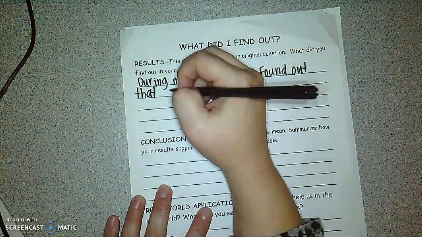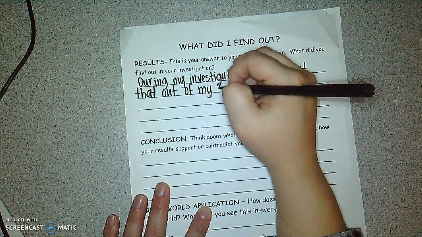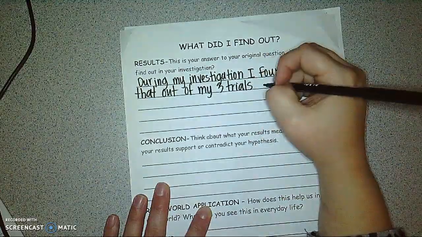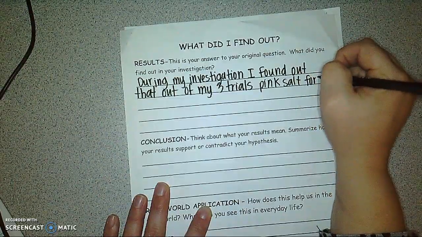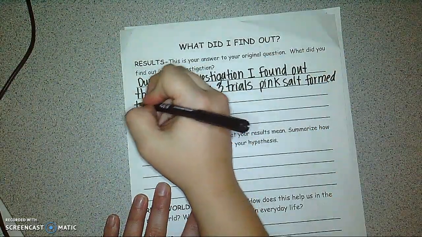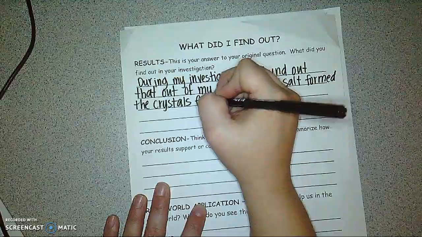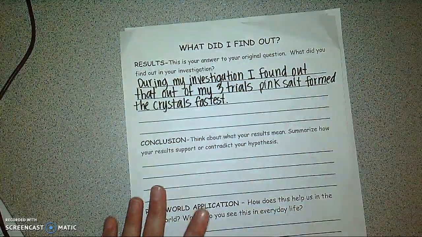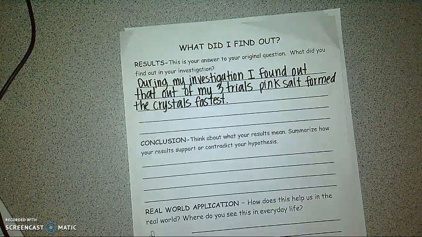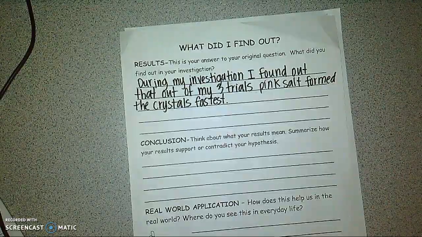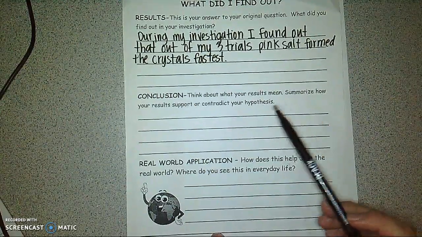I found out that out of my 3 trials, pink salt formed the crystals fastest. So I restated, during my investigation, I found out that out of my 3 trials, my pink salt formed the crystals fastest. So I wanted to see which salt would form the crystal the fastest. Now going into my conclusion, this is what your results mean.